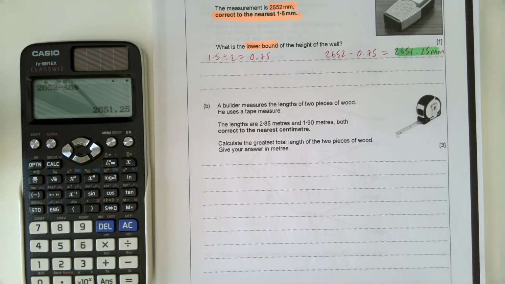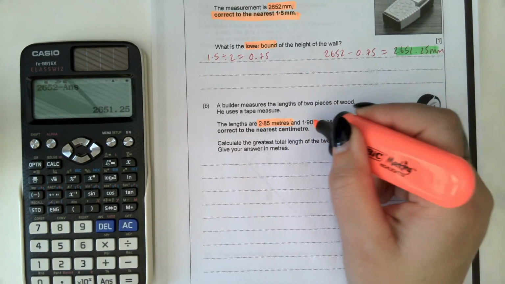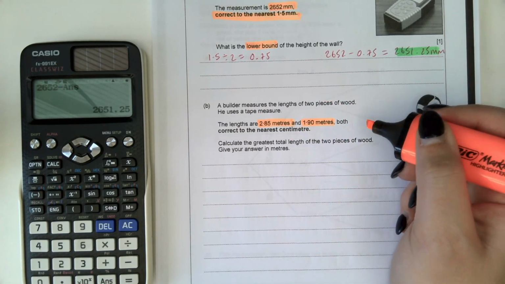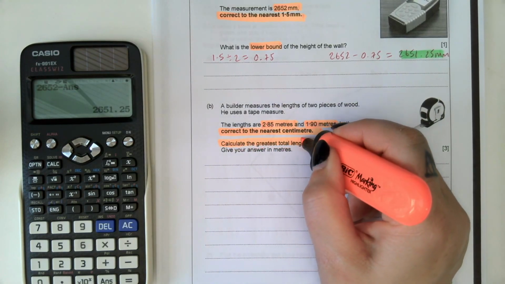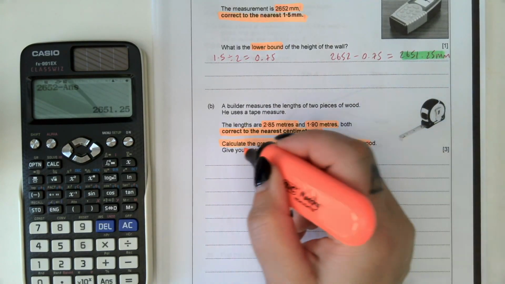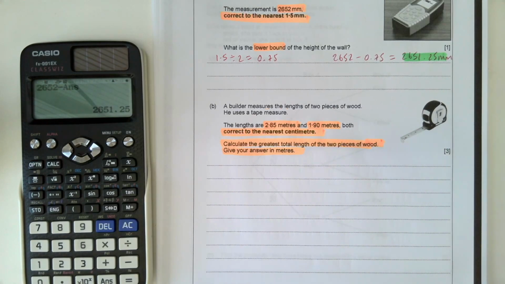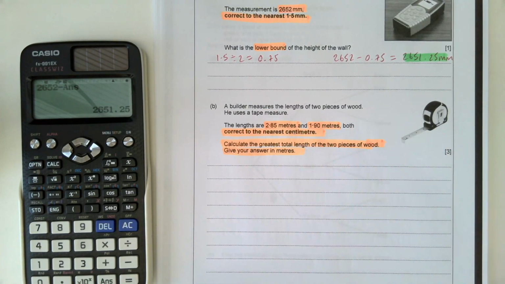Part B. A builder measures the lengths of 2 pieces of wood. He uses a tape measure. The lengths are 2.85 meters and 1.90 meters, both correct to the nearest centimeter. Calculate the greatest total length of the 2 pieces of wood. Give your answer in meters. Okay, so these are in meters.